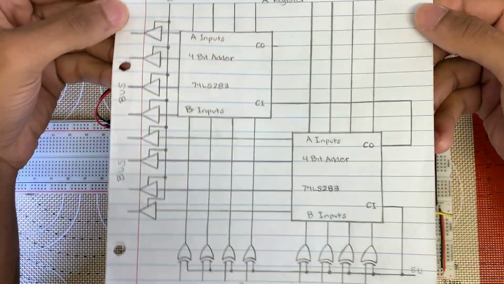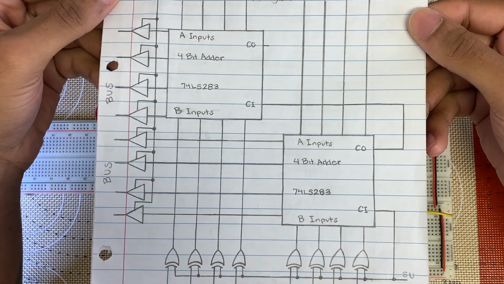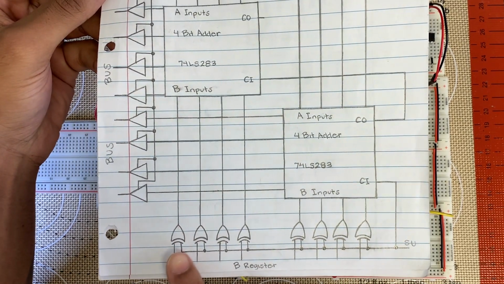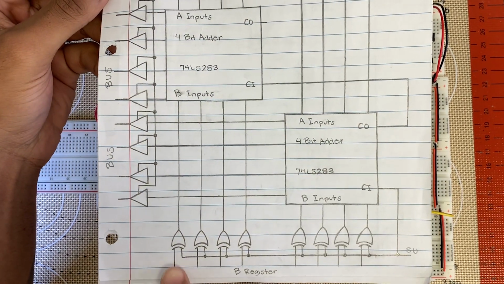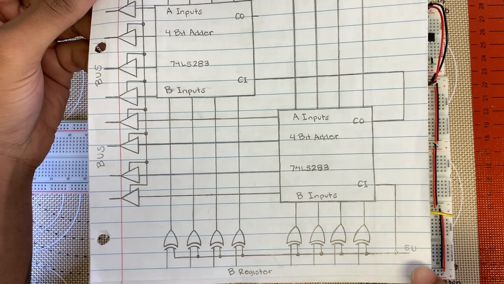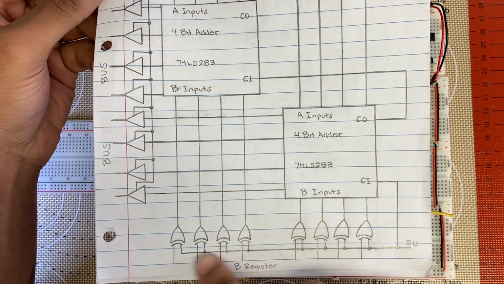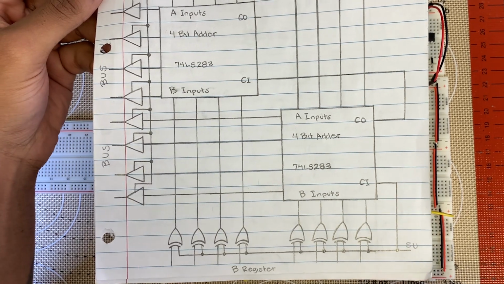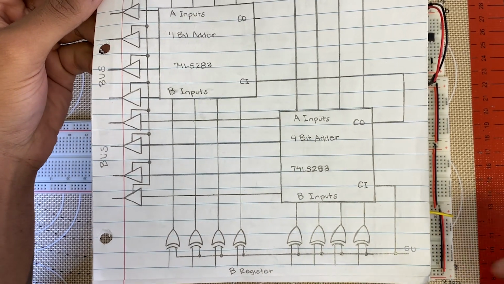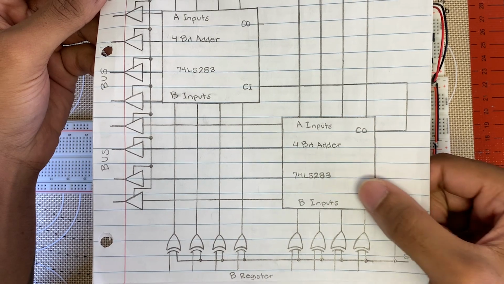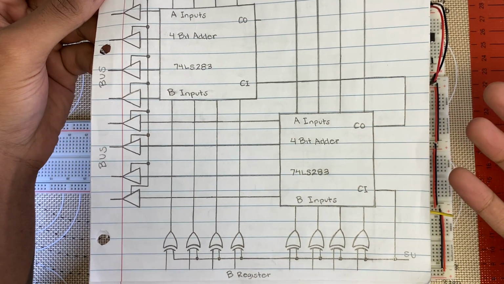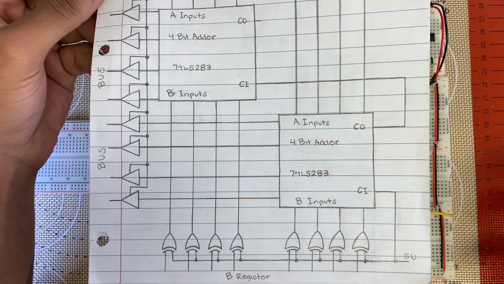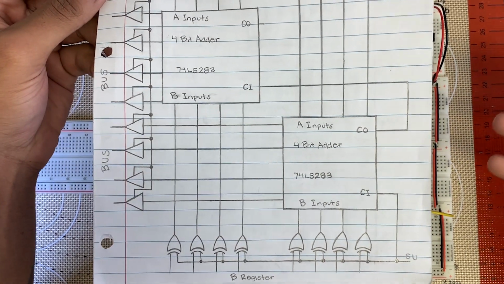So here is a schematic of how this works. It's pretty straightforward, but I'll explain this bottom part. We have our B register coming in, and first it's going through our exclusive OR gates. Then we also have that connected to our subtract signal. When that goes high, it'll invert every output of our B register. But not only is it inverting every output of our B register, it's also sending a 1 into our adders. You see what I'm saying? So that's how we'll take care of our inverting, as well as adding 1 to handle 2's complement.